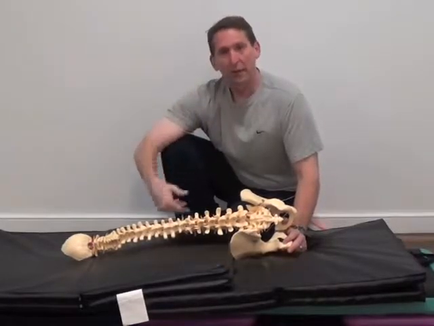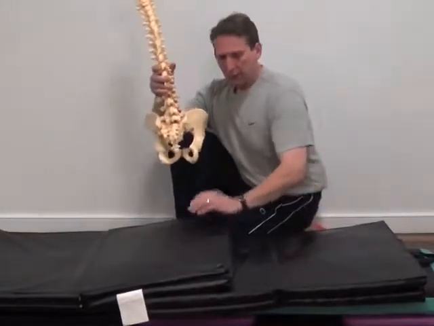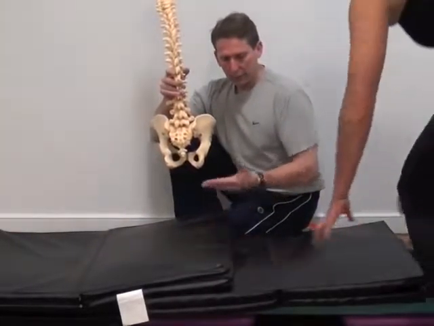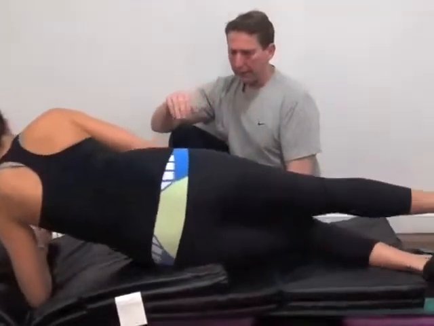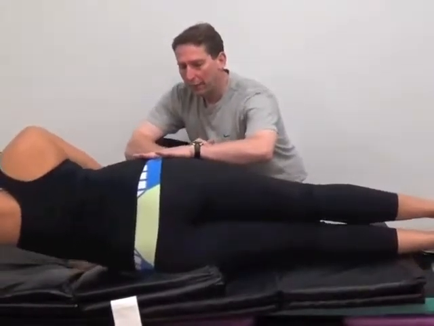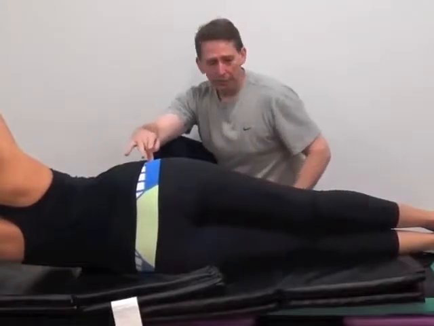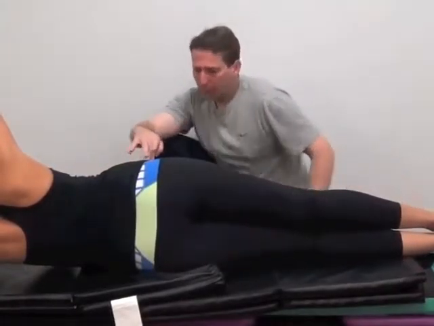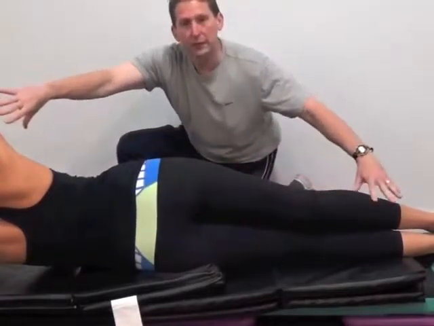So I'm going to have my colleague Laura come on over and lie down for me, please. She's going to lie down right here on her side, so she's going to kind of face towards me. And what you're going to do is have your client lie on their side, basically in a straight line. Hip needs to be aligned with the knee and ankle, and the shoulder is in line as well. So everything's a nice straight line.